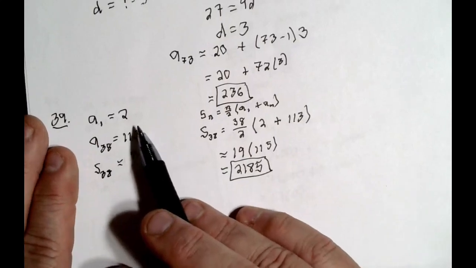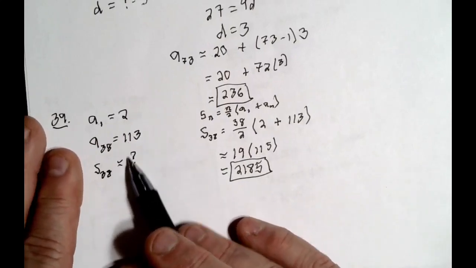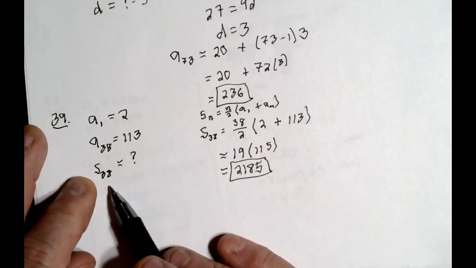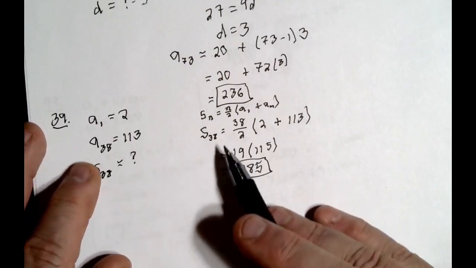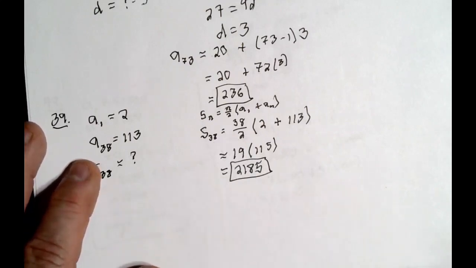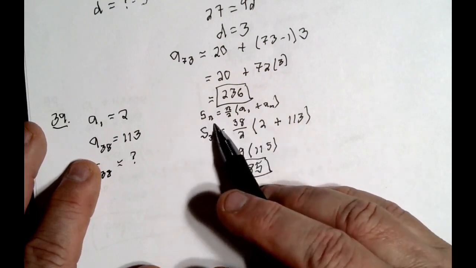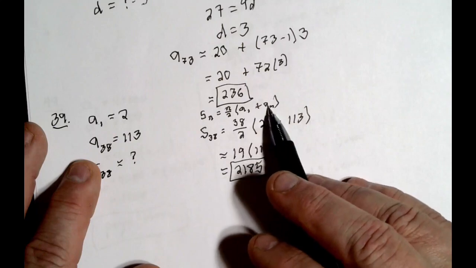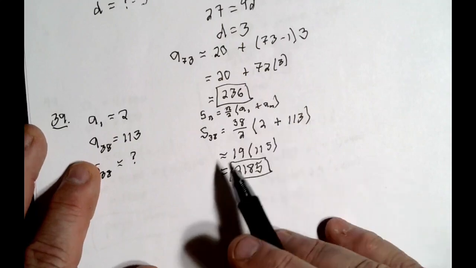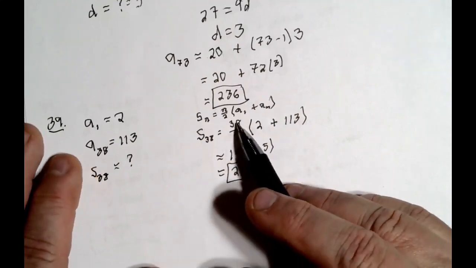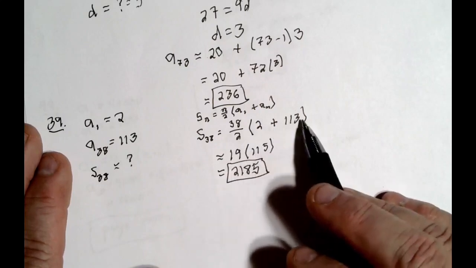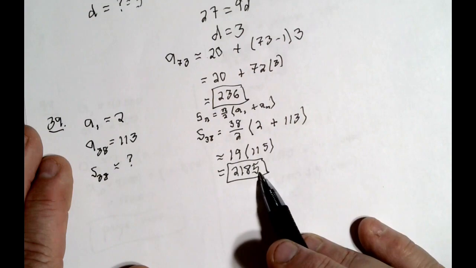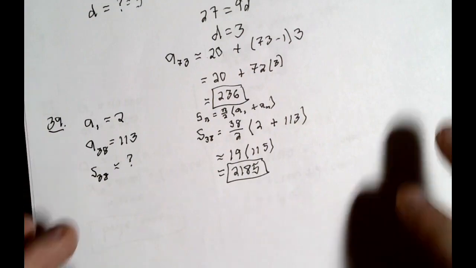But you got to have some starting numbers. You have to know typically a sub 1. And here you know a sub 38. So they're asking you what's the sum of the 38 terms. Well, the formula for the sum of terms is, the sum of n terms is n over 2 times a1 plus an. Okay? And so 38 over 2 is 19. 2 plus 113 is 115. And that gives you 2185. Okay?